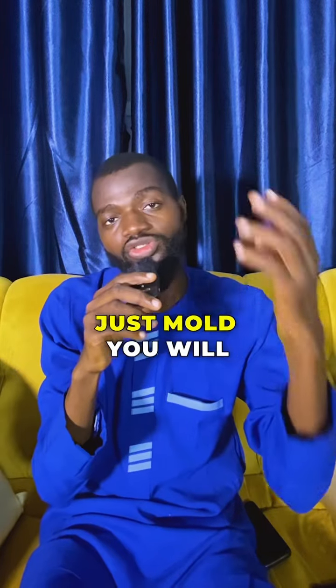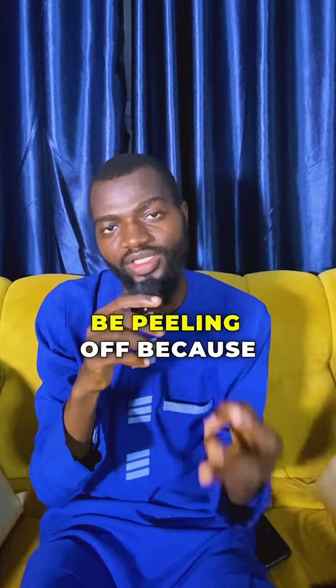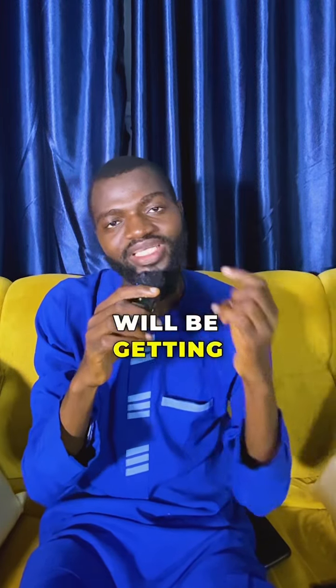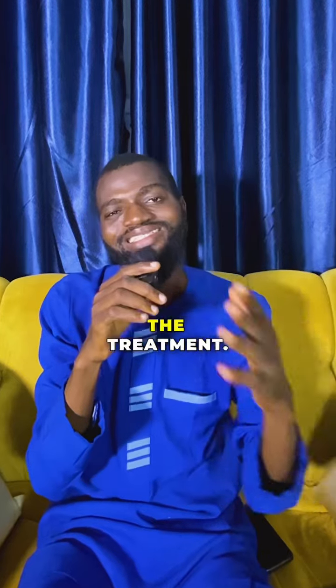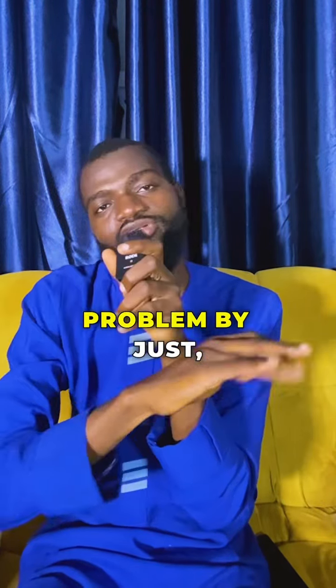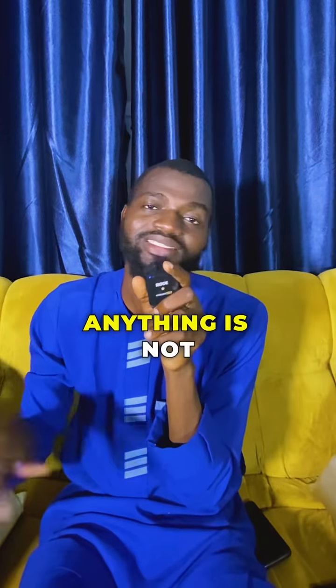So if you do that, you solve the mold problem, because it's not just mold you'll be having, your paint will be peeling off, because a mold problem does not just come alone. In most cases people will be getting sick in that particular place. So that is the treatment. But if you see anybody that says, oh, they're going to solve the problem by just maybe scraping over it or doing anything, it's not going to work.